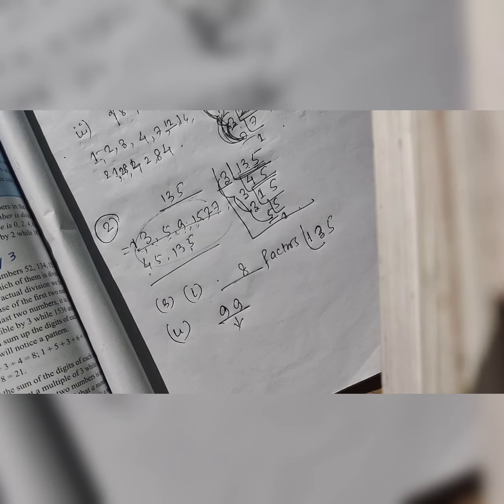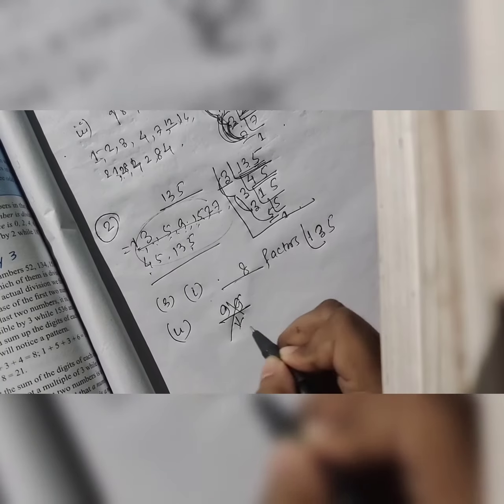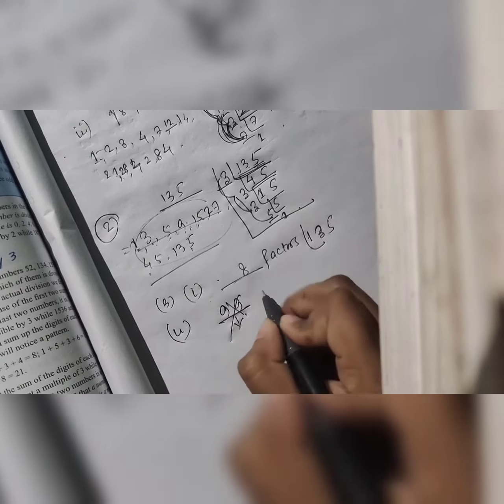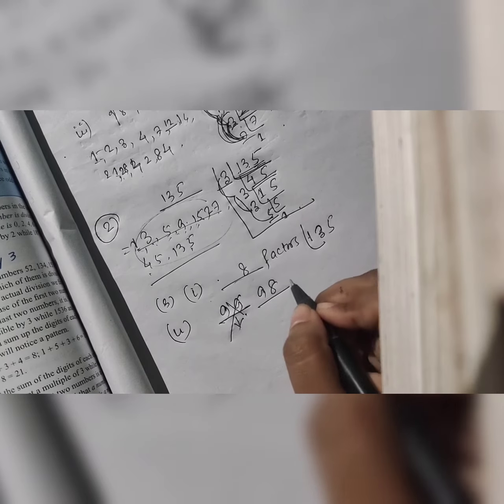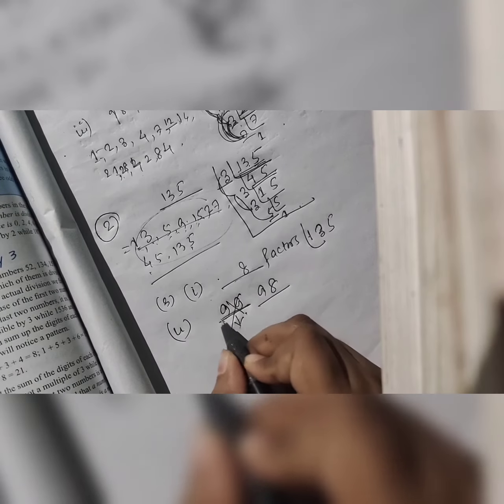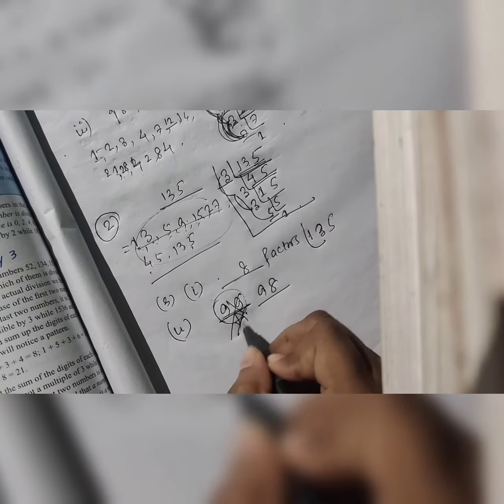So we cannot consider it as a prime number. Then we go to 98. 98 is an even number, that means it will be divisible by 2.